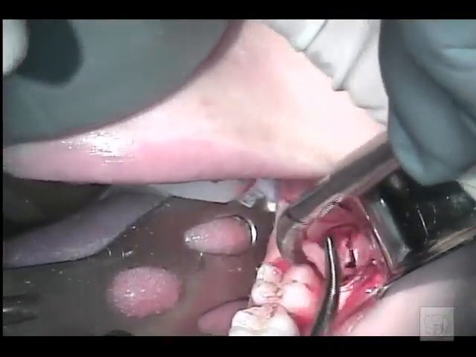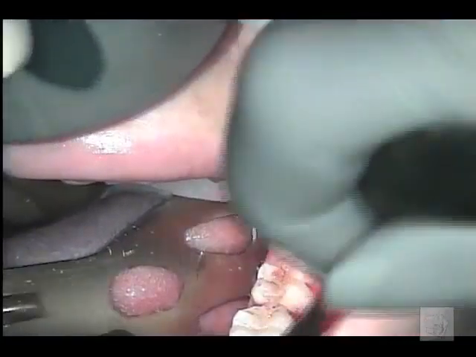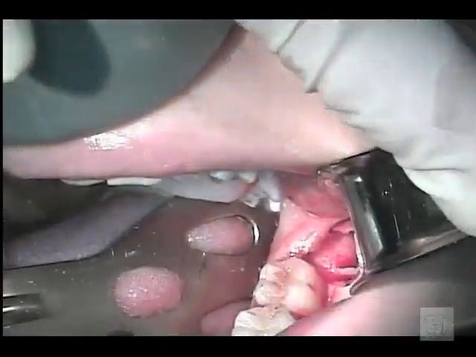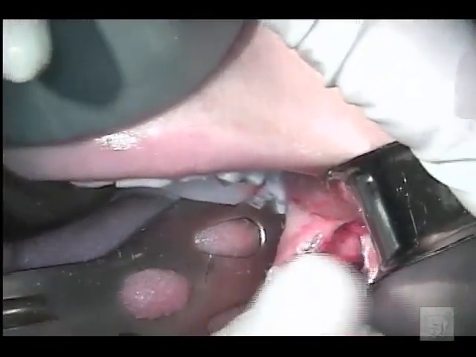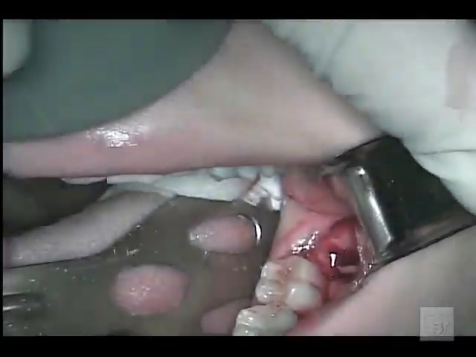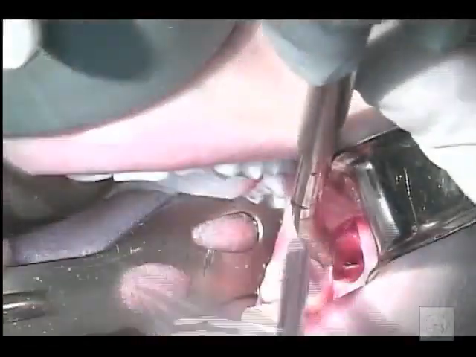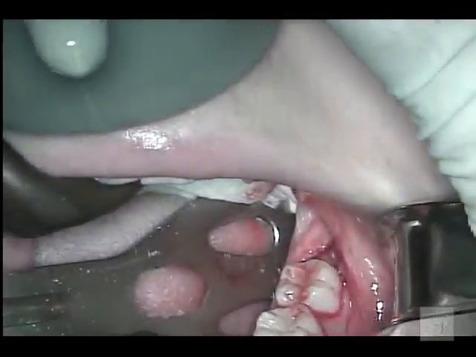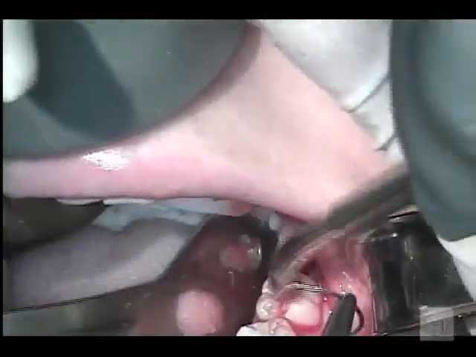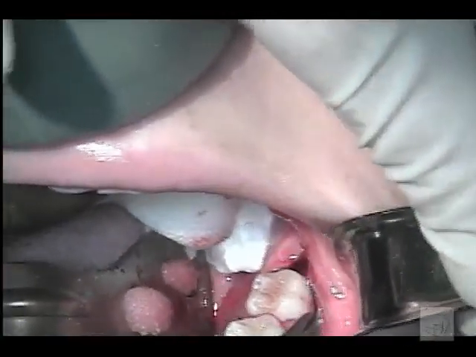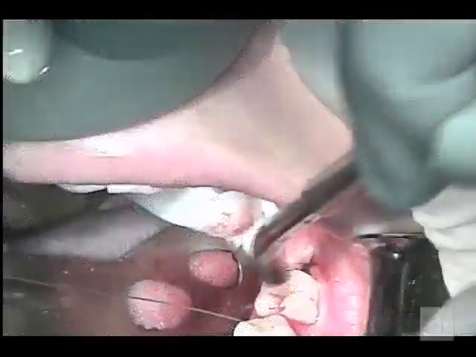Once you've removed all the soft tissue, you go back with a bone file and smooth off the bony edges so that they're not sharp and there's no little bony splinters. You then irrigate the area, flush it out real well, and then you can go ahead and close. And I put a single stitch between the first and second molar, and go ahead and tie that.